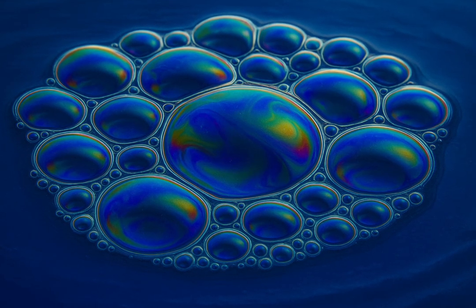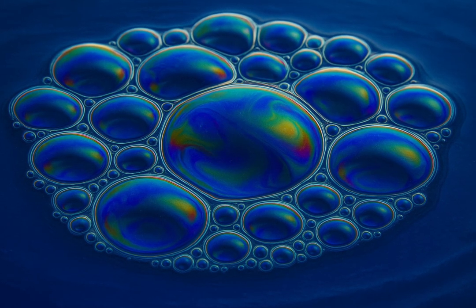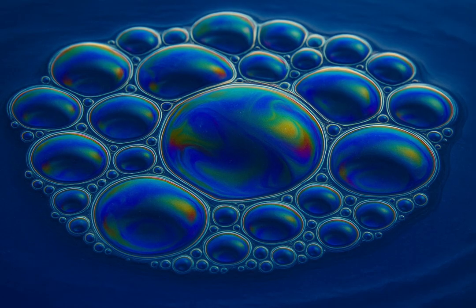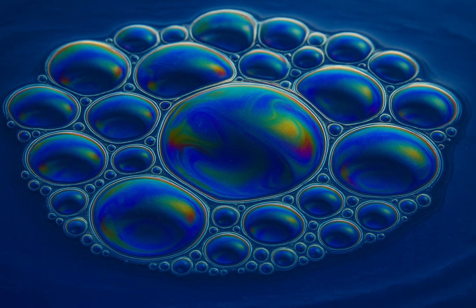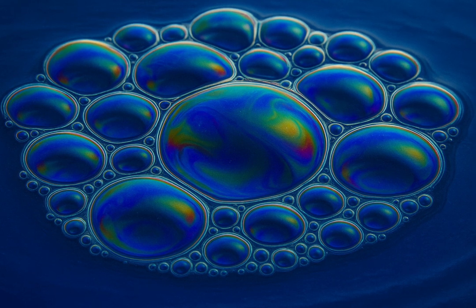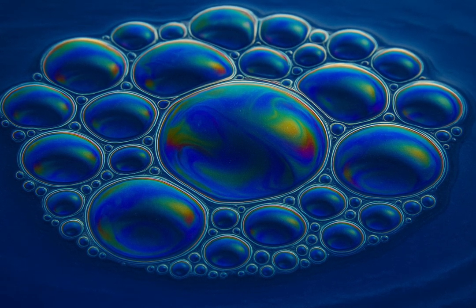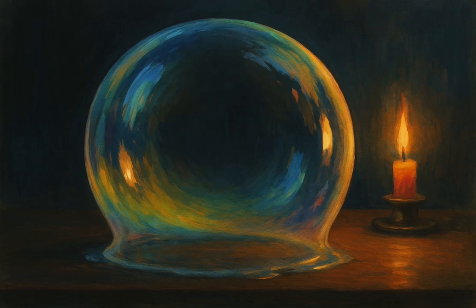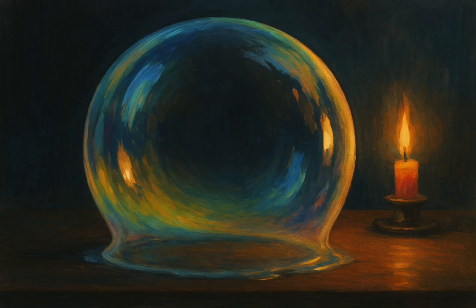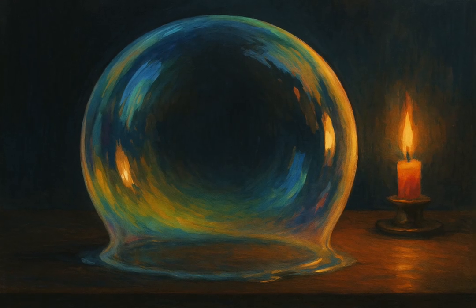Firefighting also relies on foams. Special surfactants create dense mats of bubbles that smother flames, cutting off oxygen and cooling surfaces. In this way, bubbles become shields, protecting buildings and lives. The same physics that makes a child's toy sphere shimmer in sunlight becomes, under different circumstances, a weapon against one of nature's fiercest forces. Food science, too, depends on bubbles.